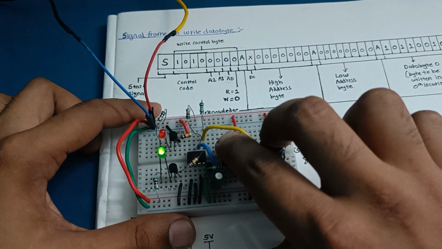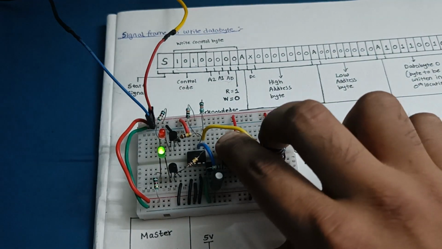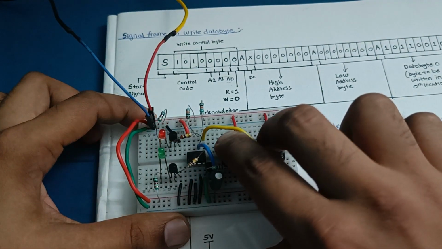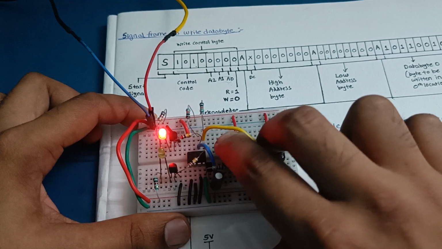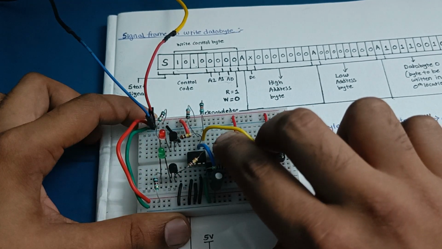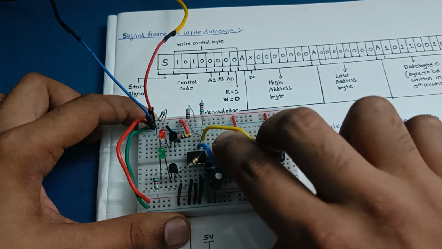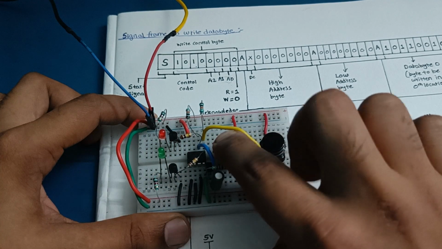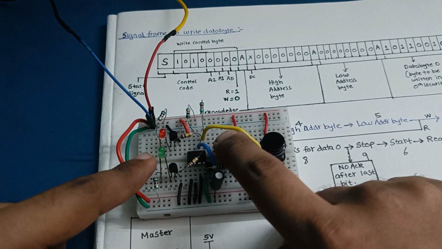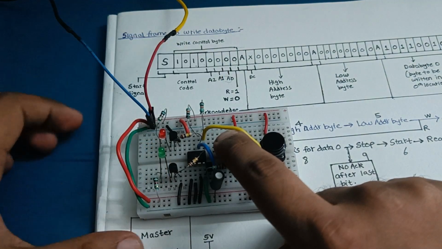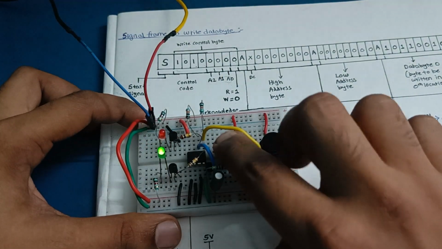Now I will write the high address byte: 0, 1, 2, 3, 4, 5, 6, 7, 8. So you can see we have got the acknowledgement. We have written the high address byte. We'll clock in the acknowledgement.